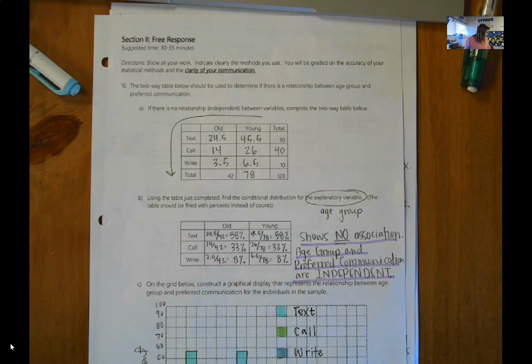So then if you go through and do this formula, row total times column total divided by table total, this gives you the counts for the inside of the table. And if you go through, it really works. Like 24.5 and 45.5 add up to 70. 14 and 26 add up to 40, 3.5, 6.5 add up to 10, and it works this way, the column way, vertical way too. So that is all based off of that formula.